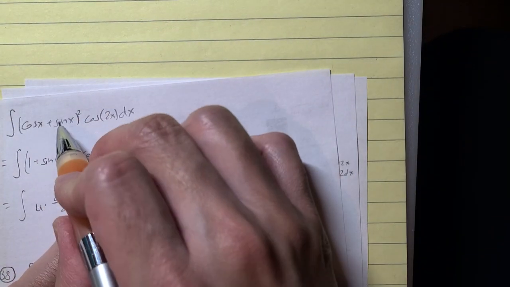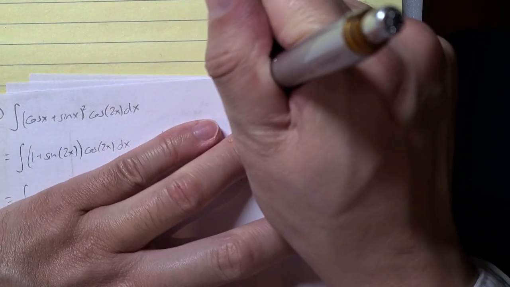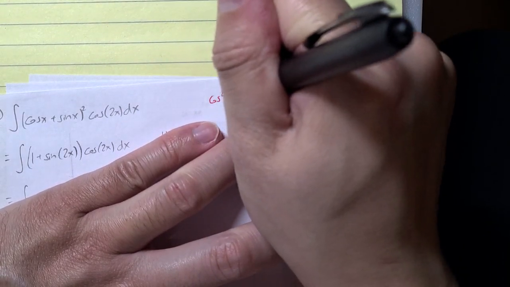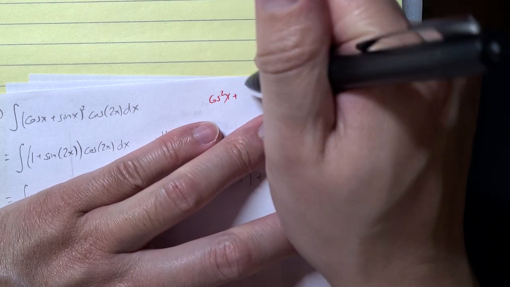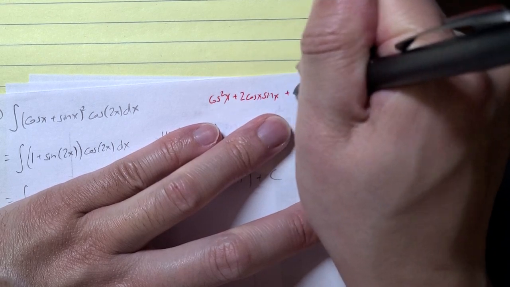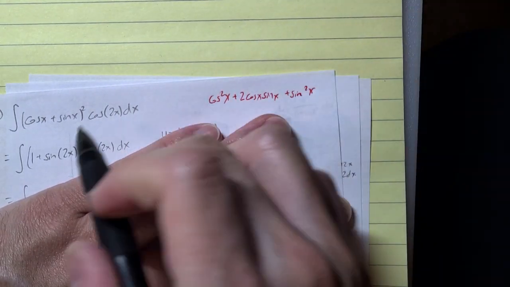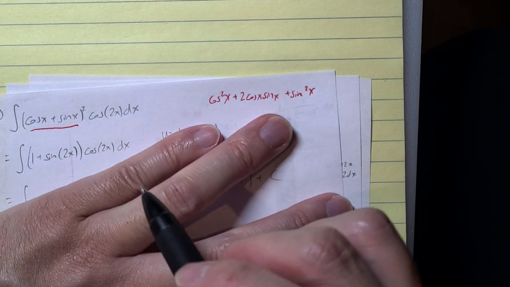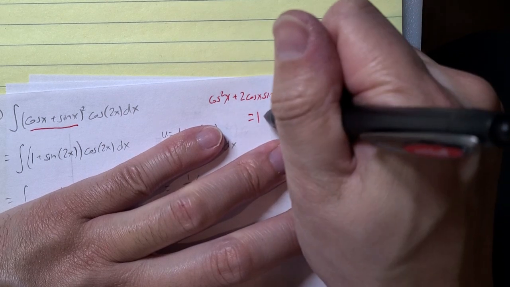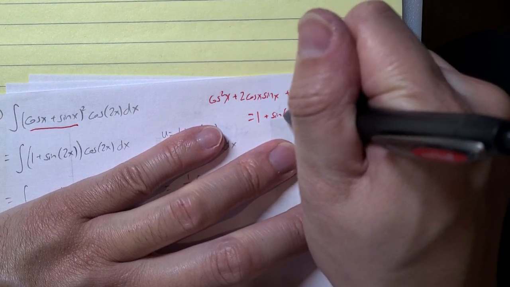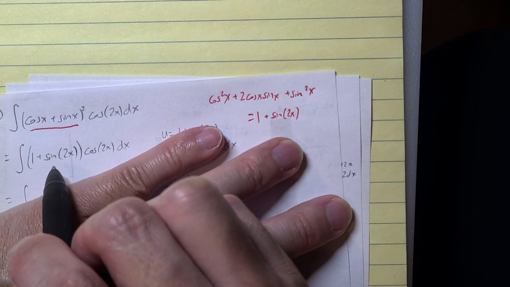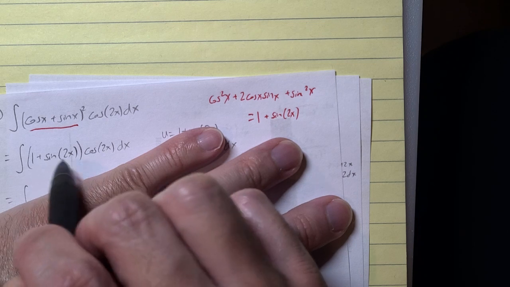Because if we expand this out, let me use a different color pen to not confuse, it would be cosine squared x plus 2 cosine x sine x plus sine squared x. That's if we expand this guy out, right? Cosine squared plus sine squared, that's just equal to 1. This guy, remember the identity, that's just sine of 2x. Okay? So that's what I replaced it with here, 1 plus sine of 2x, cosine 2x dx. Here, I see a substitution we can do.